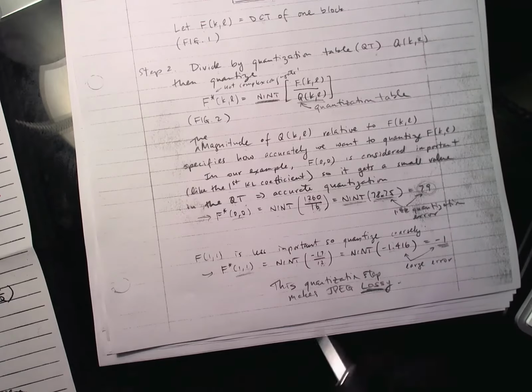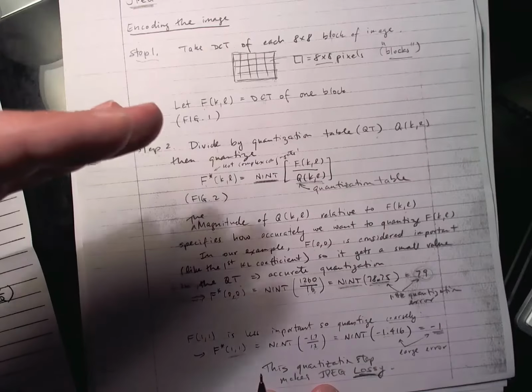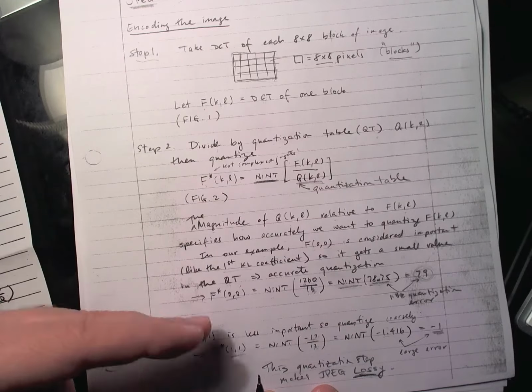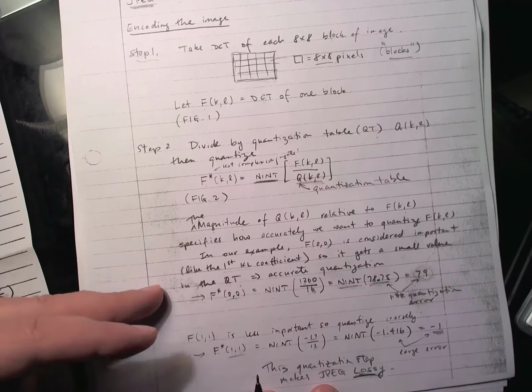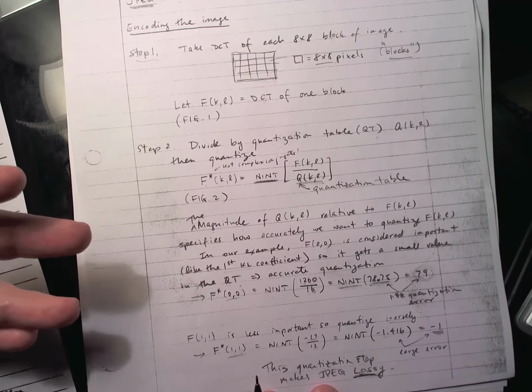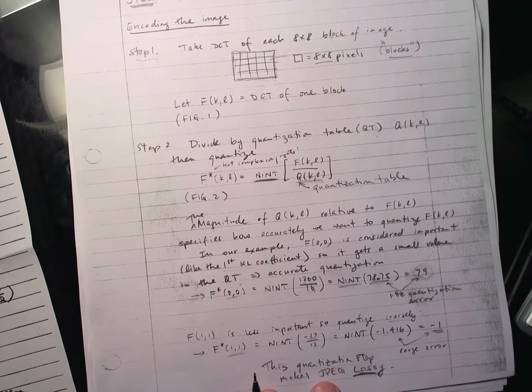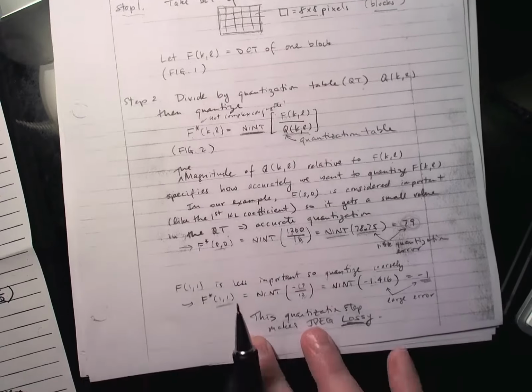Now remember what's happening here is we're doing a series of steps that are encoding. We're making a code. After it's done, whoever gets this image file from us needs to undo all these steps to get back to the full image.